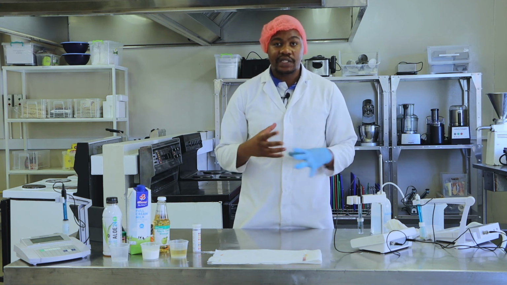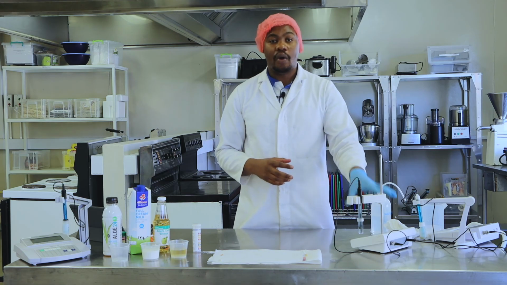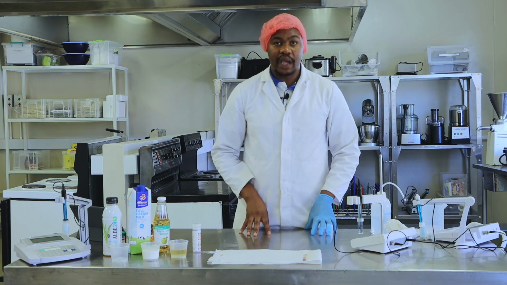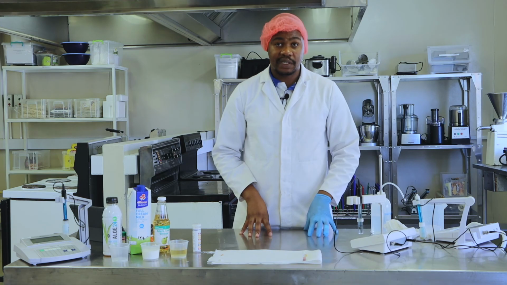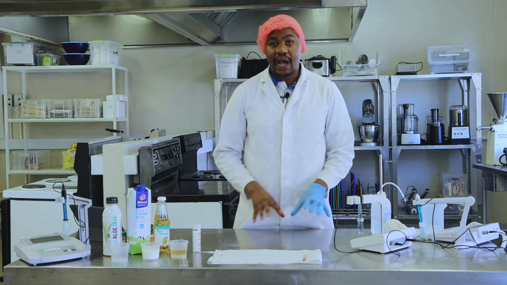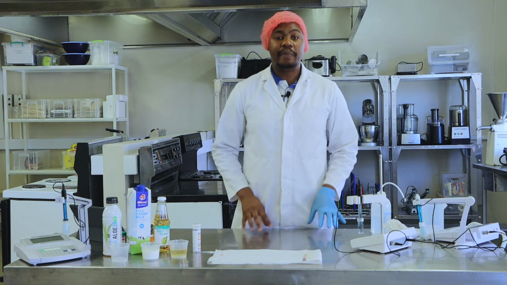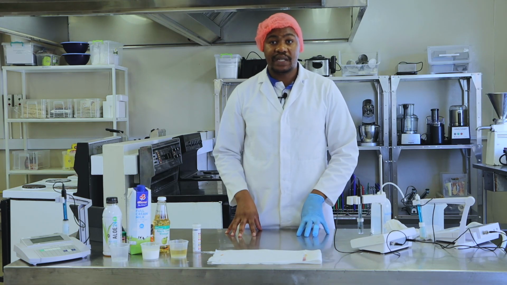So in the food industry, when we design food specifications, we rely on the pH meter tool in order for us to have a quantitative number that we can put in a product specification. So now you've seen how we can measure pH. Then the question is, how do we measure pH of solid materials or semi-solid materials?